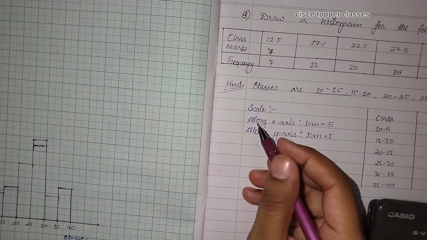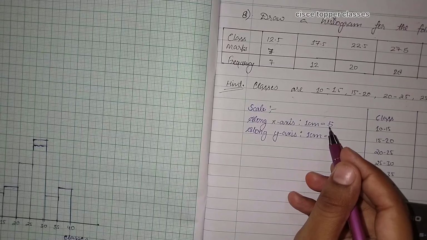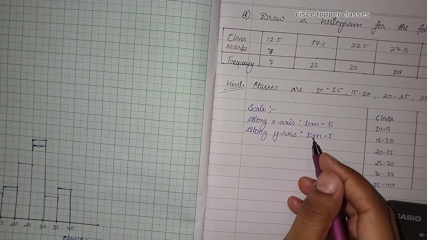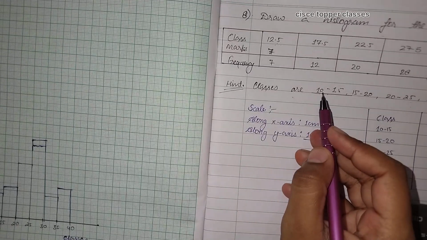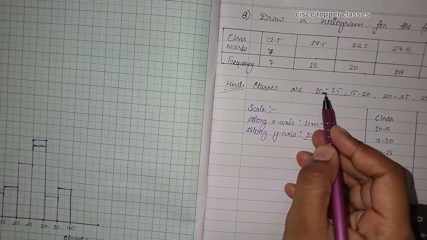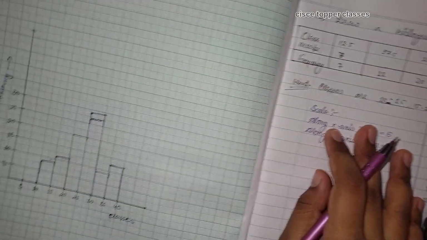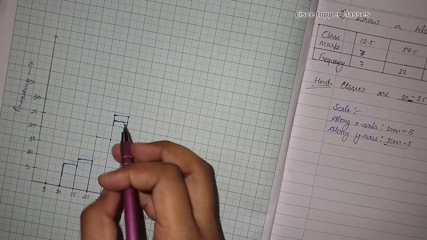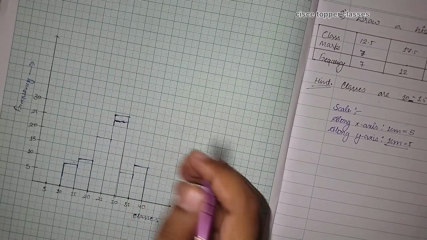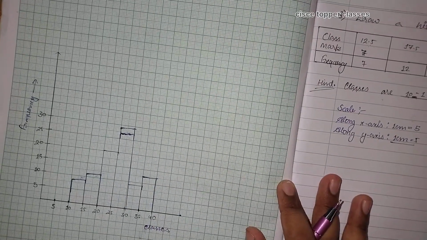Here is the scale we are taking. Along the x-axis 1 centimeter we are taking as 5, and along the y-axis 1 centimeter we are taking as 5, because the class size difference here is 5. So this is the histogram which we have to draw. Here this is wrongly drawn, so you can understand from this histogram.